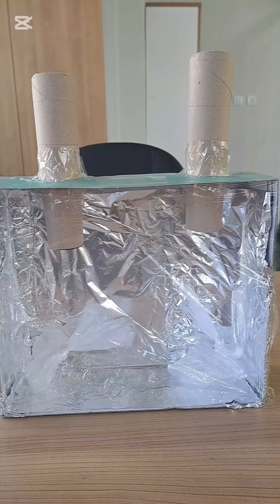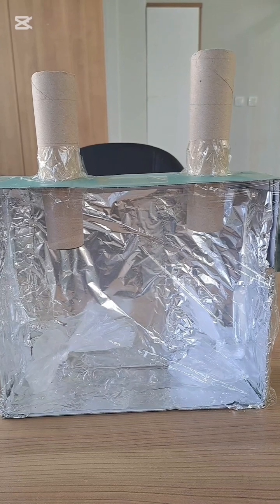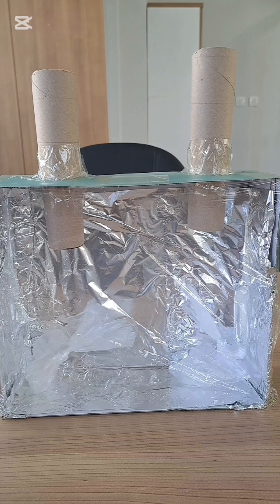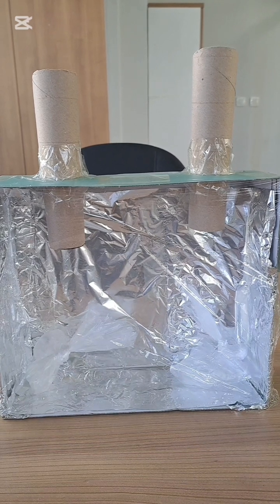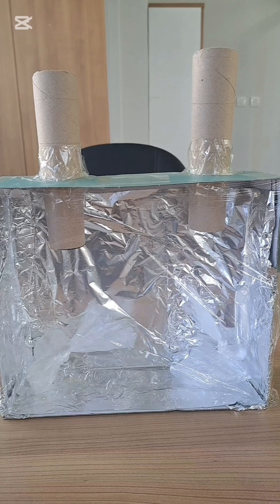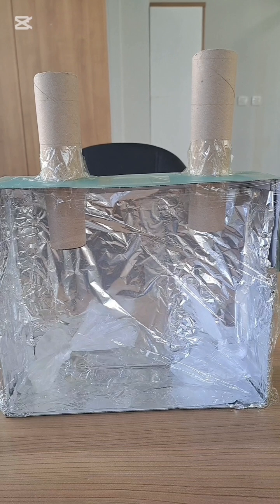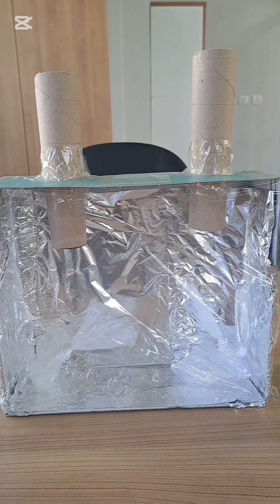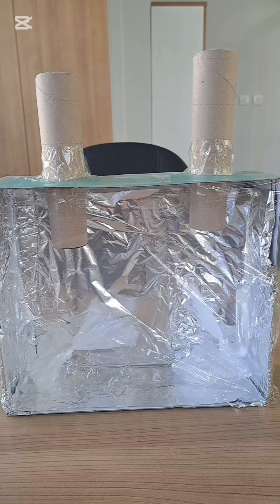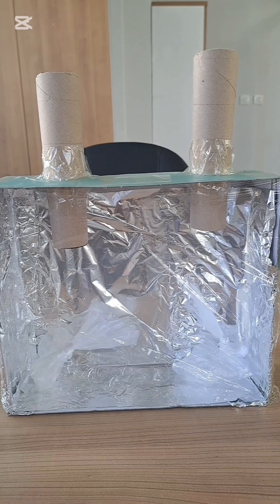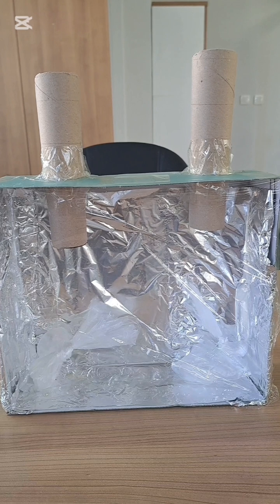Now we are moving on to the most critical part of the experiment, the temperature inversion. Under normal atmospheric conditions, air temperature decreases as you go higher. This allows warm, polluted air from the ground to rise and disperse. But sometimes nature flips the script. In this box, we are simulating that exact inverted condition.